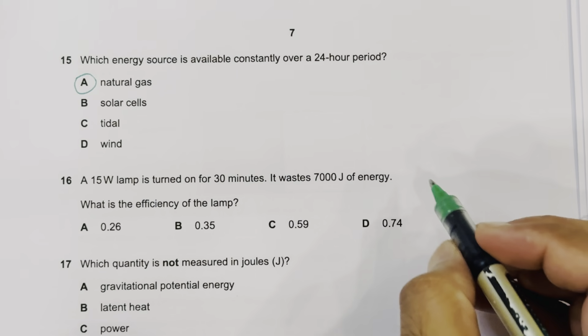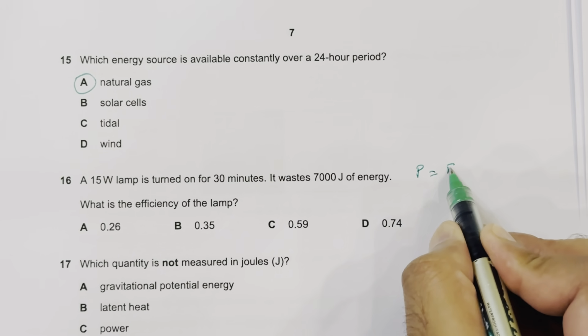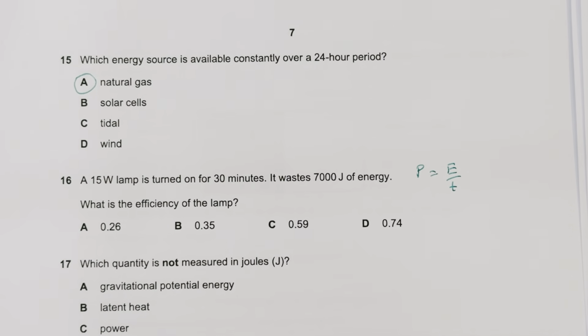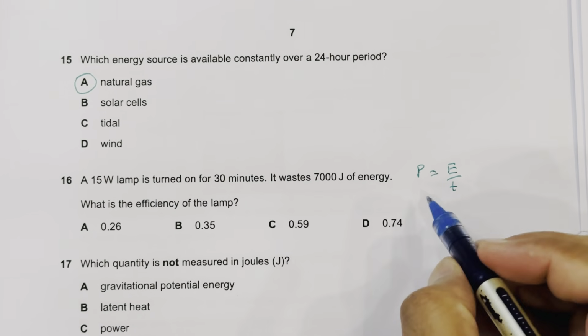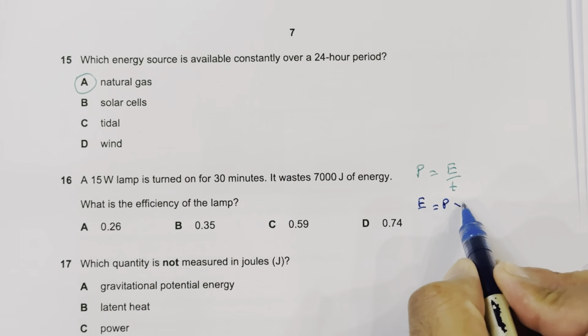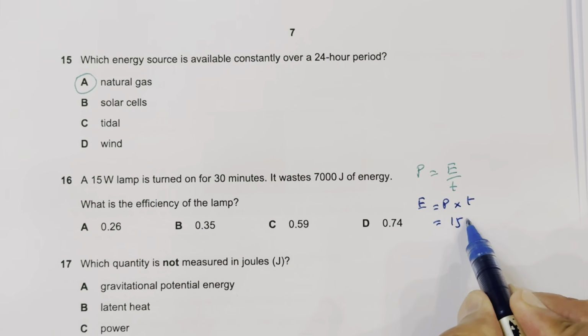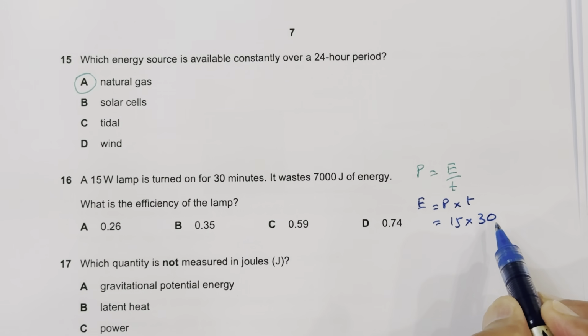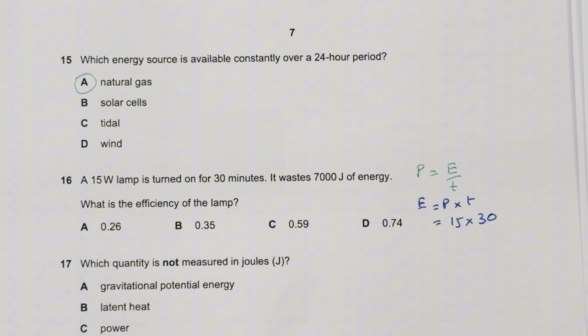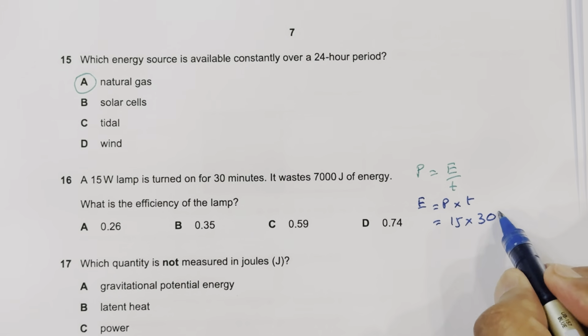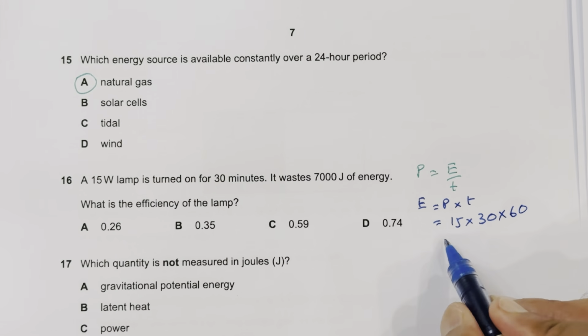We know that power has a formula P is equal to E by T, and E has a formula P cross T. And we have been given the value of power, that is 15, and 30 minutes we're going to change it. We're going to multiply it by 60 to get the value in seconds.